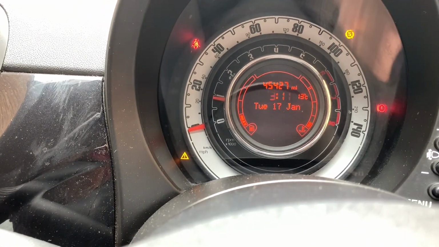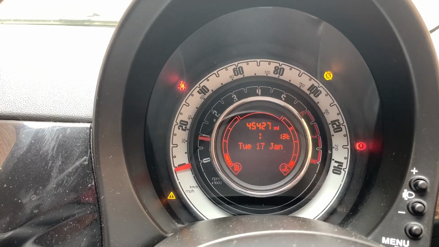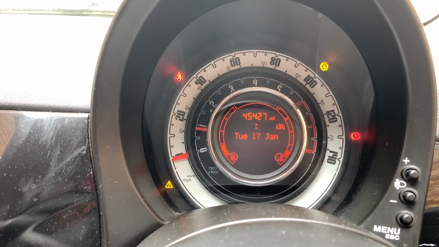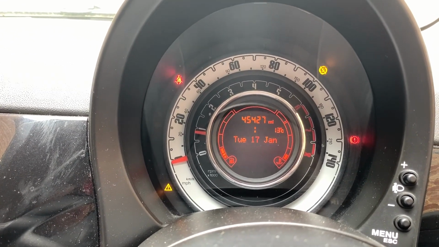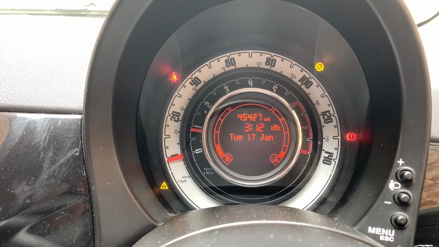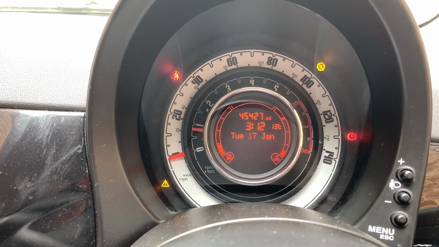As I mentioned in previous videos, I have a stop and start problem. So it comes up "stop and start not available", and then of course we've got the stop start light up and the warning triangle, the generic triangle. When I start the engine, it's not on. Within a few seconds it comes on. Now I don't think it's the battery, although I am going to change the battery.